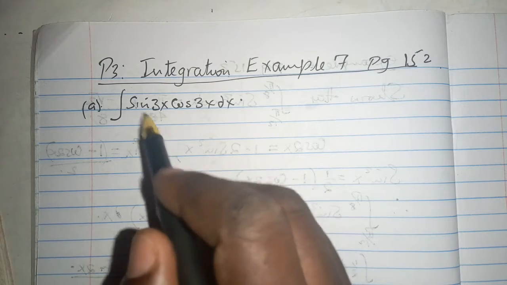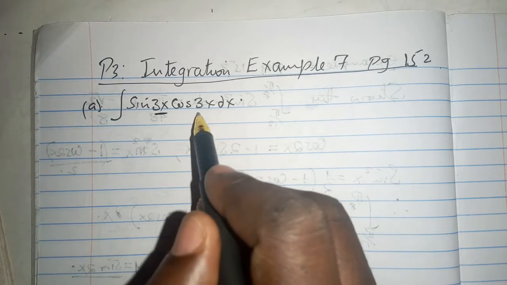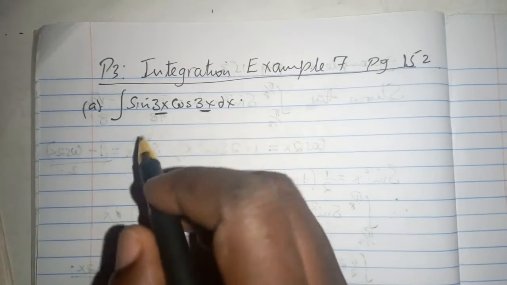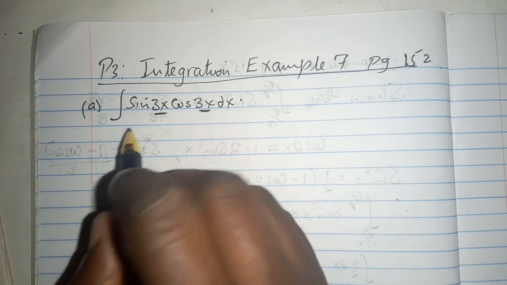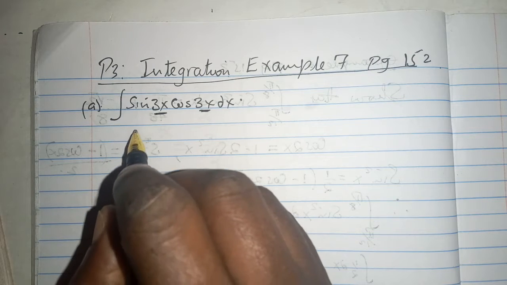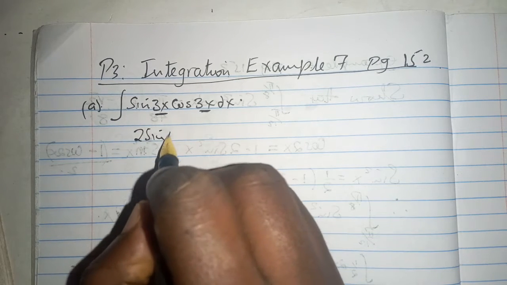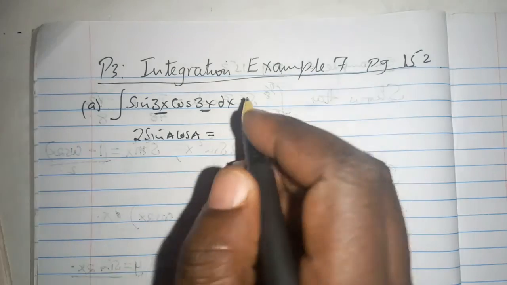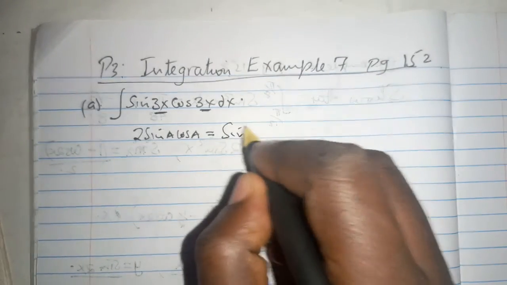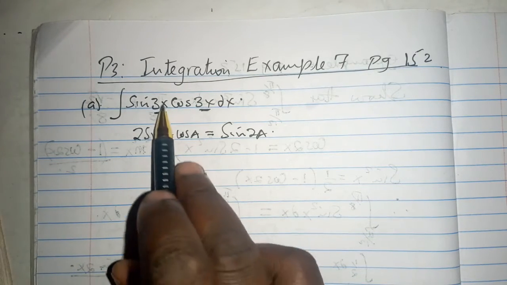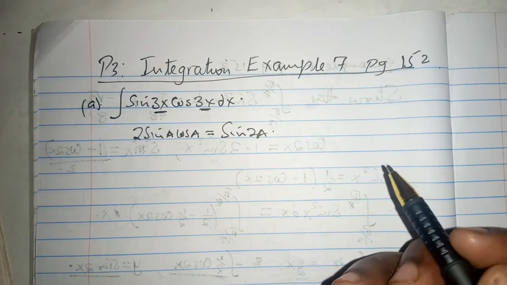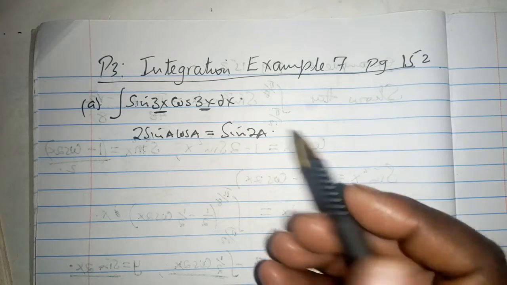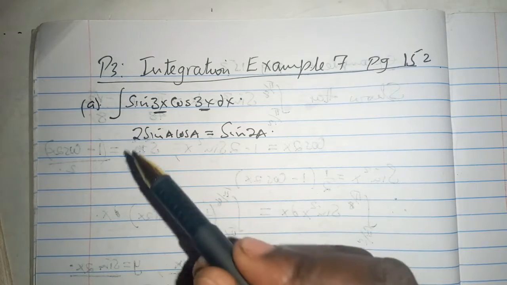The fact that we have 3x here and 3x there tells me that we must be working from a relationship like 2 sine A cos A equals sine 2A, only that instead of A we have 3x, and instead of 2 we have a 1 there.